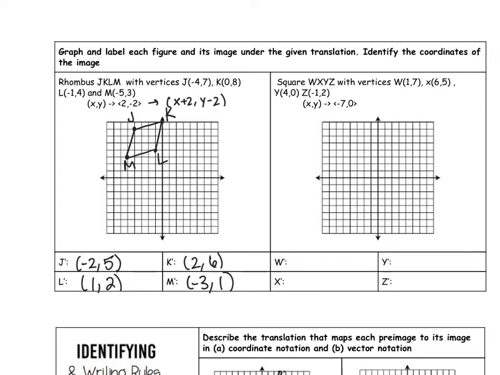Alright. So our new one should just be right 2 and down 2. Okay. So negative 2, 5. I'll use a red. Okay. Right 2, down 2. Perfect. 2, 6.